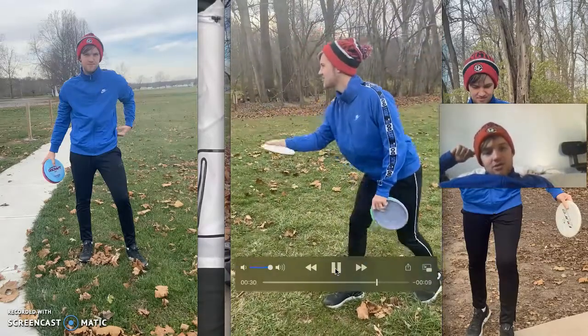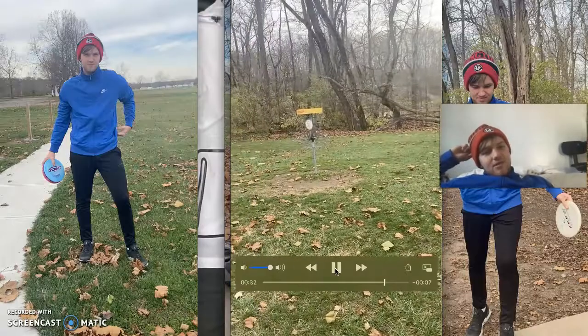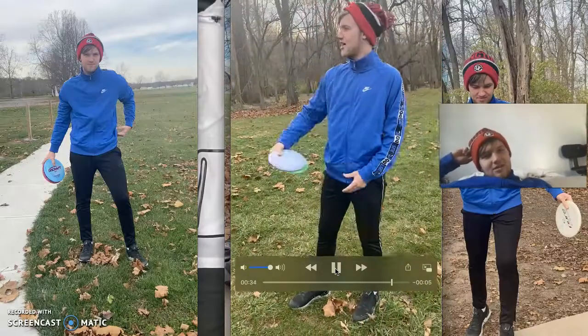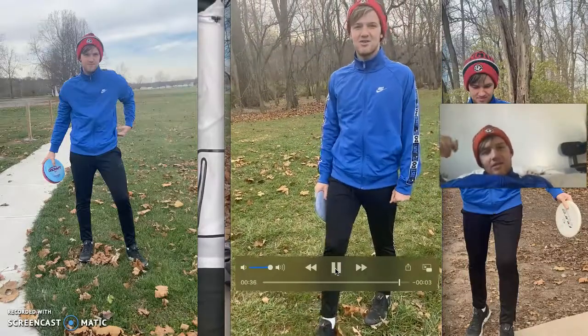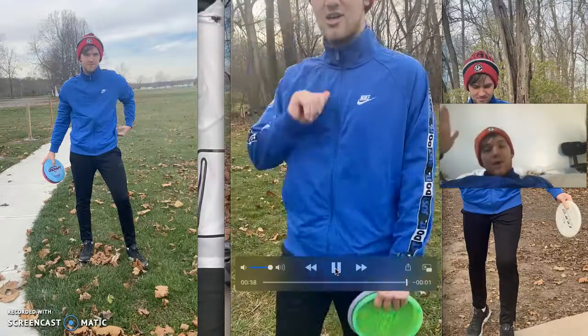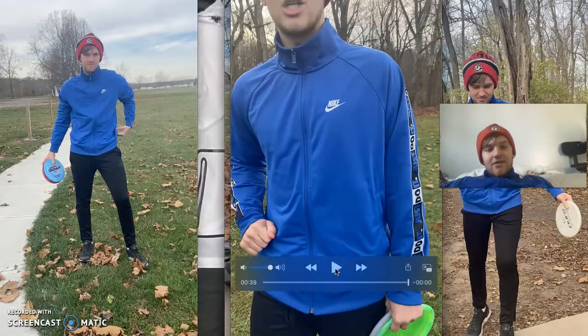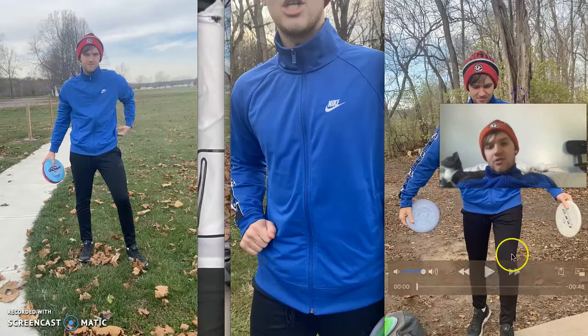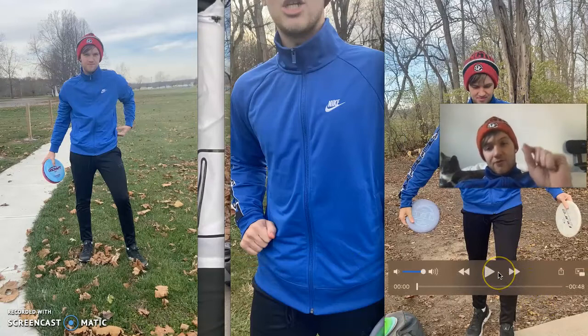So I missed the first one. It's okay. I'll make the second one. So right there we have it. Obviously, that frisbee would have kept going. The other one kept going because it did not hit the goal. Obviously, when it stops, it's because of an outside force. Okay, so we're going to move on to friction in disc golf.